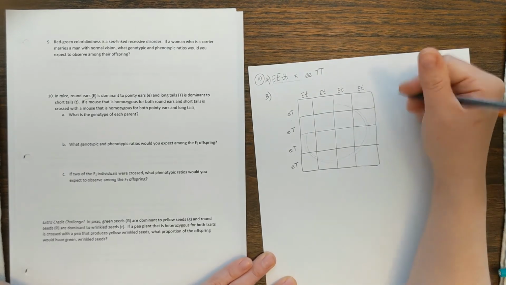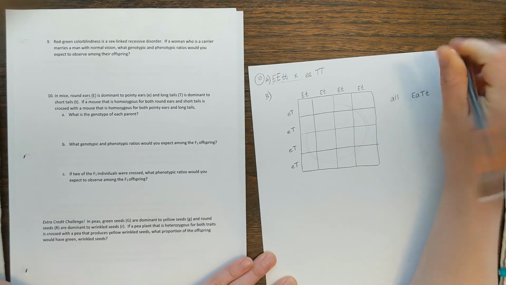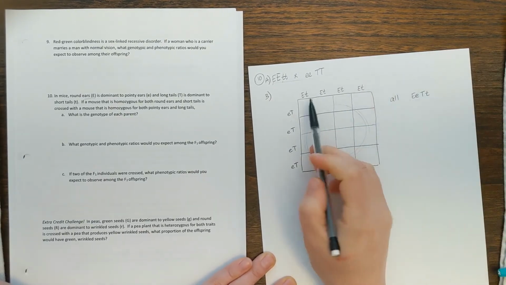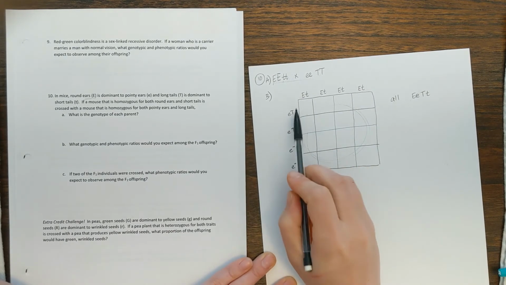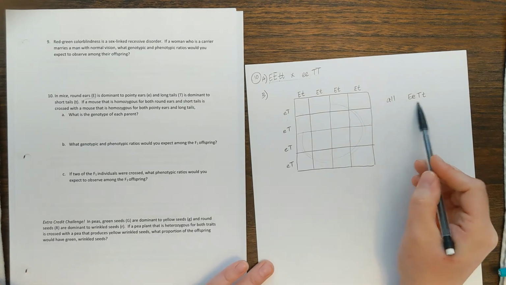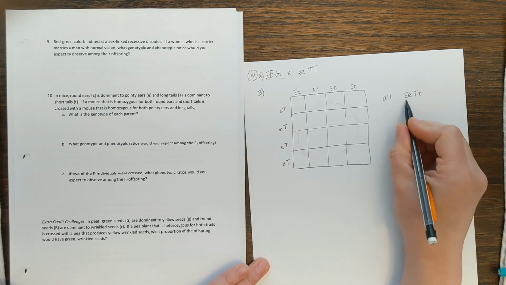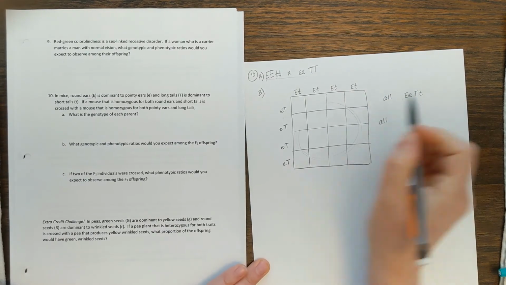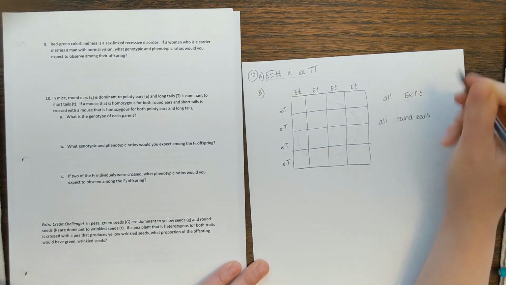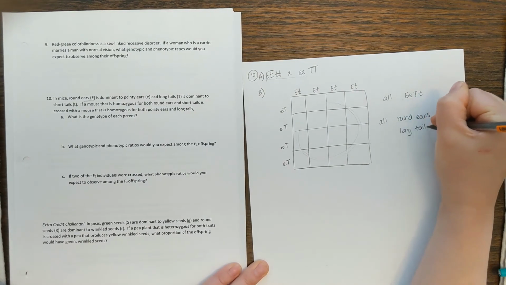So all of these in here are going to look the same. They are all going to be heterozygous for both traits. They're going to have a big E, a little e, a big T and a little t. So the genotypic ratios, they all have this genotype right there. As far as our phenotypes, they are all going to have these big E's, which is round ears. They're going to have round ears. And they have this big T, which is long tails. They're all going to have long tails.